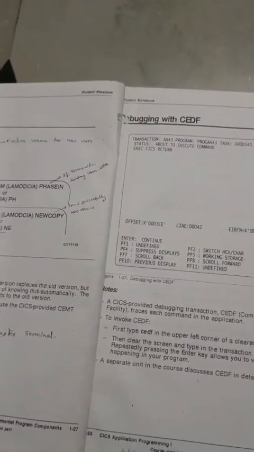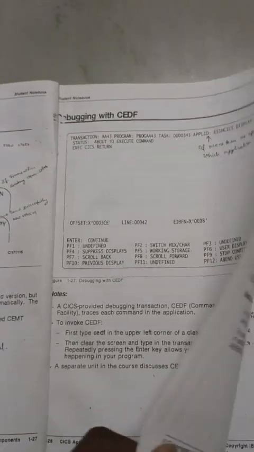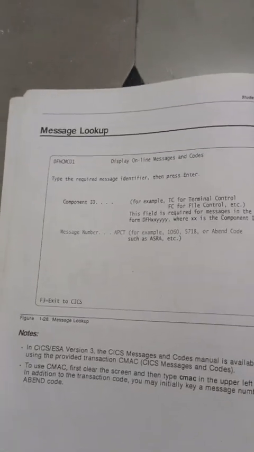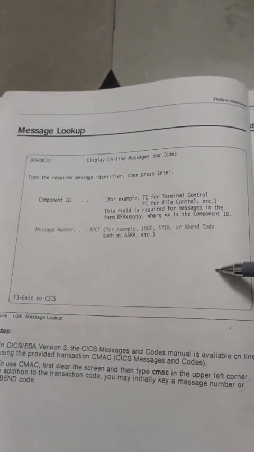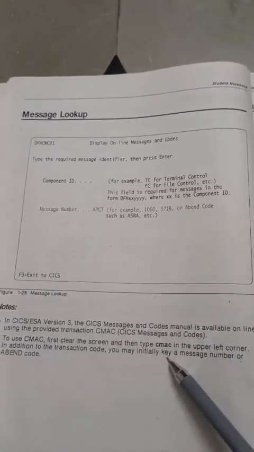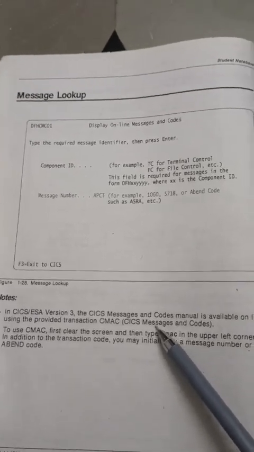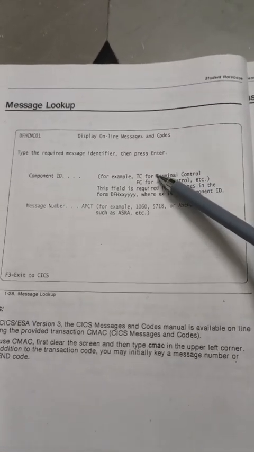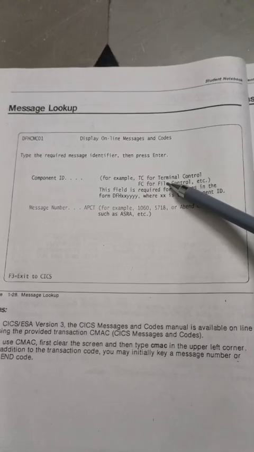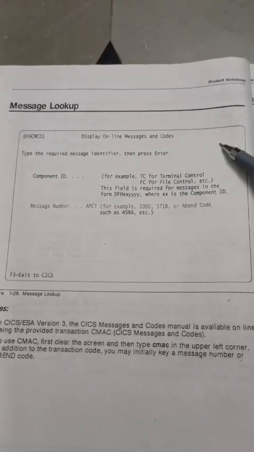Like we'll discuss thoroughly the CEDF in the upcoming chapter. And there is one more command to check the CMAC. CMAC is nothing but CICS message and code. With it we can see the event codes and messages available in CICS.